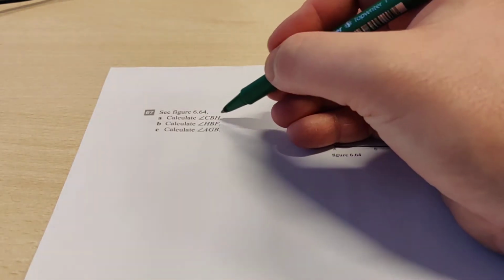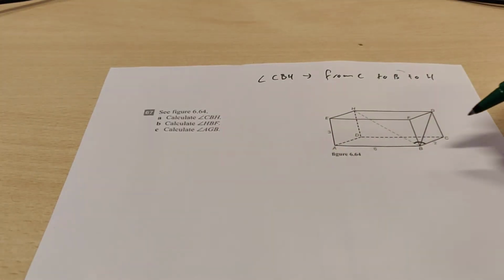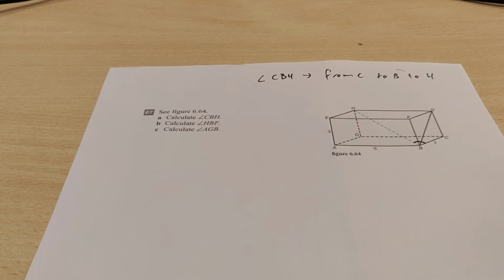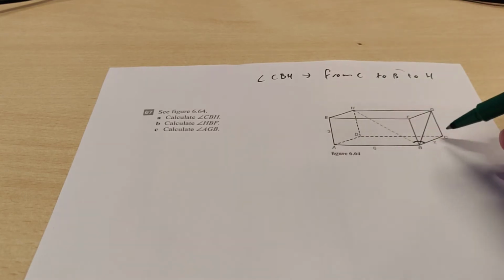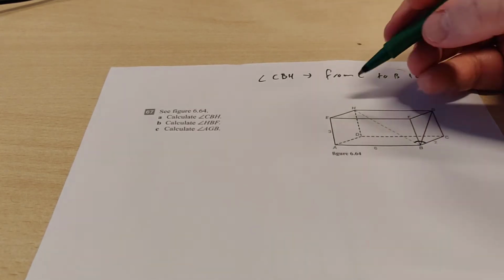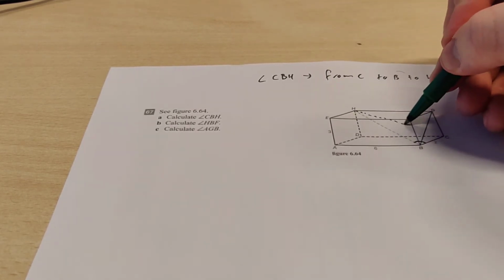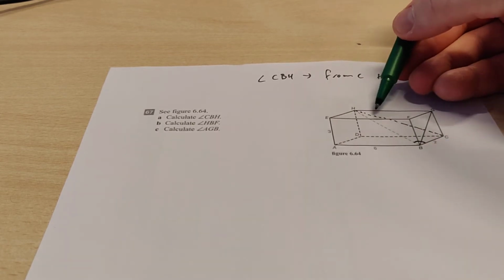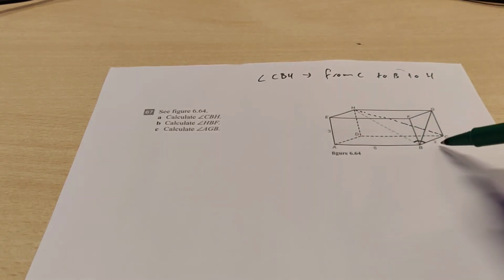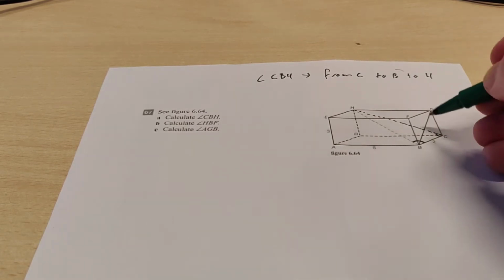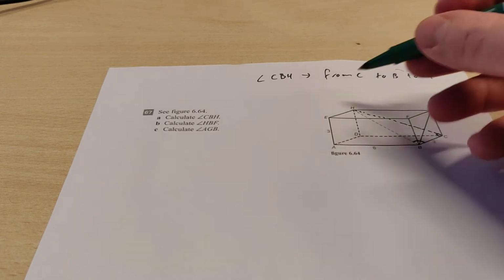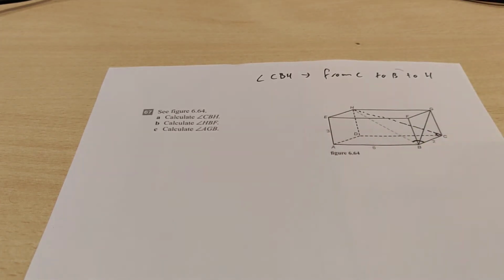If you want to calculate angle CBH, then the first step is locating where the angle is. Well, we've done that, it's over there. The second step is to locate the triangle that it's a part of, and the triangle should have a 90-degree angle, otherwise we can't use anything. So if you take a look at BCH, you should notice that angle C is 90 degrees, because if I make a line from H to C like that, this line is at the back of the cuboid, and this line is at the side of the cuboid, so that means that this angle here is 90 degrees. Even though in the picture it doesn't look like 90 degrees, in reality, in this cuboid, it will be.